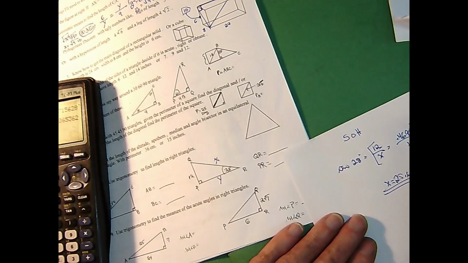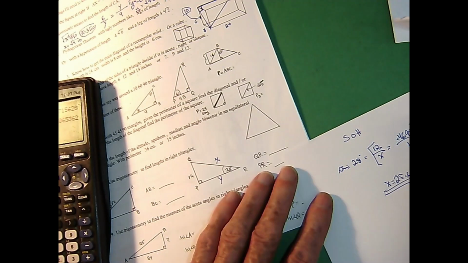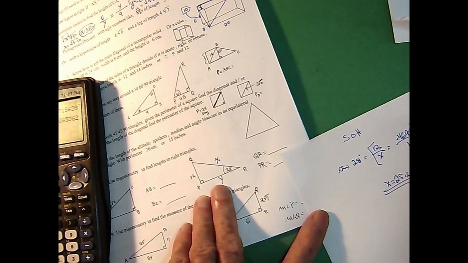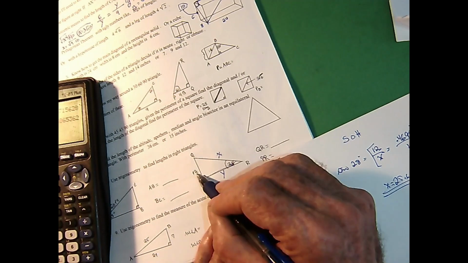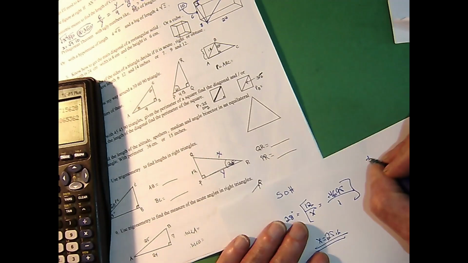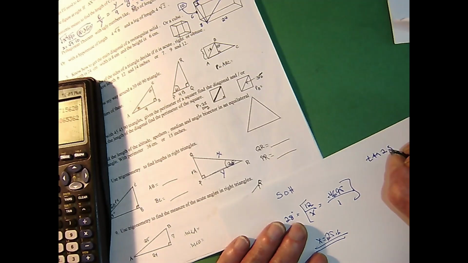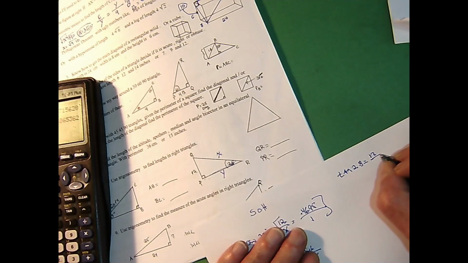What else can we do? We want to get another length, don't we? I just did get x, let's get y. If I wanted the adjacent length y to that 28-degree angle, and I know the opposite and adjacent, there's tangent, huh? So the tangent of 28 is opposite 12 over adjacent y.